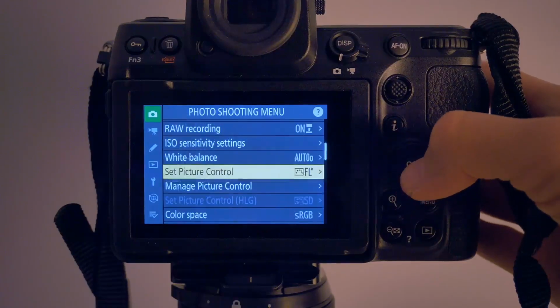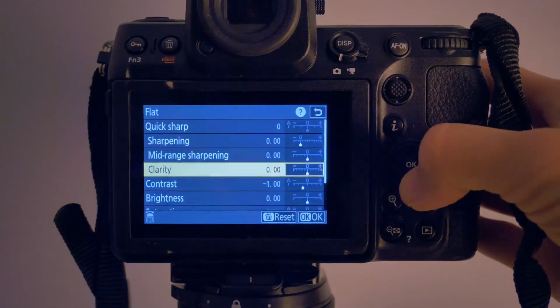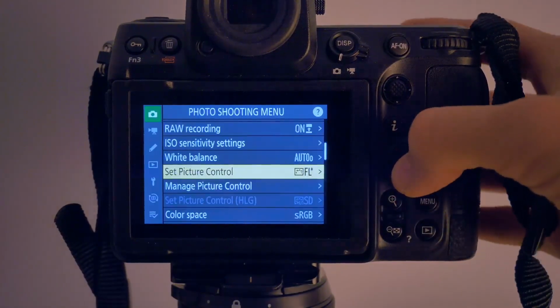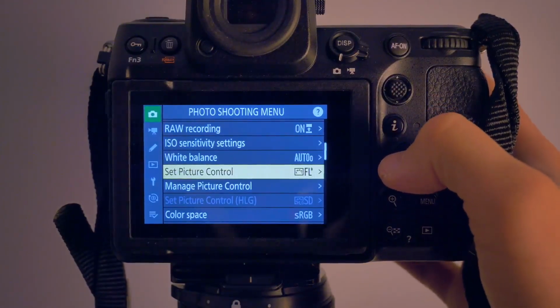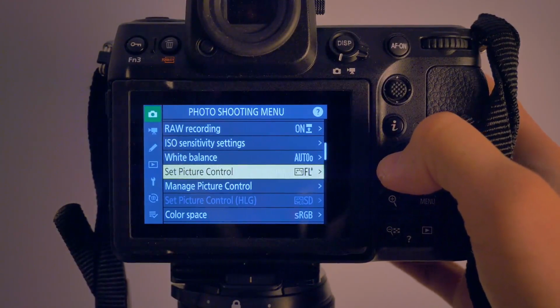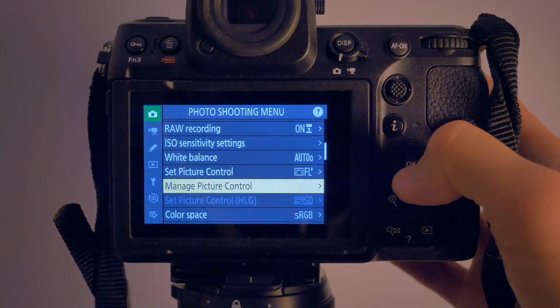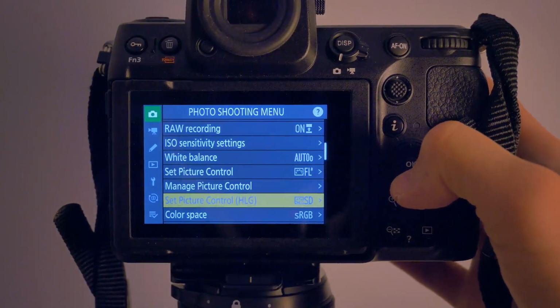Number 4, in set picture control, set the profile to flat. I'd also decrease the contrast by -1. The reason being is that if you're shooting RAW, then this will be much closer to the basic unedited RAW starting point than more contrasty profiles. Of course, if you're shooting in JPEG, choose a profile that works best for you, but don't shoot in JPEG.